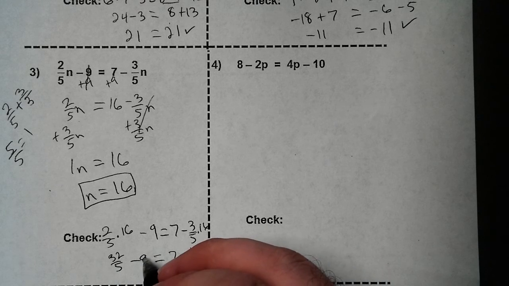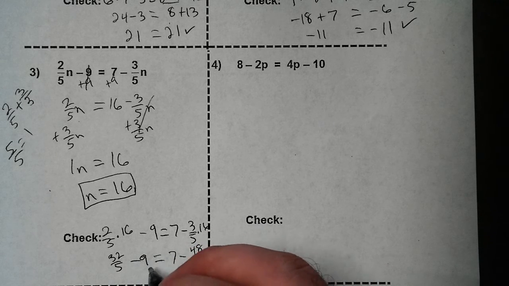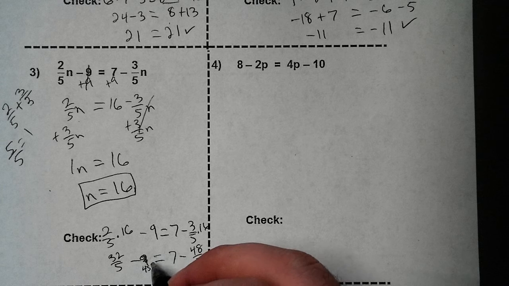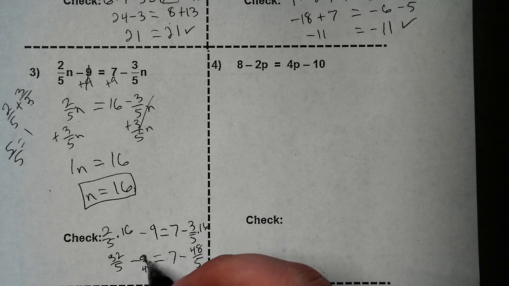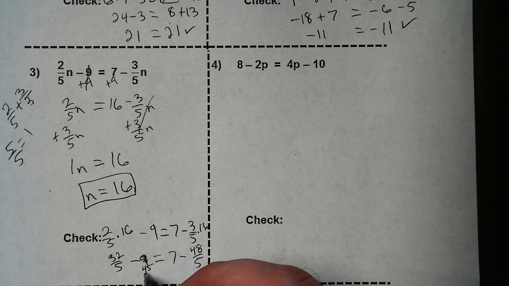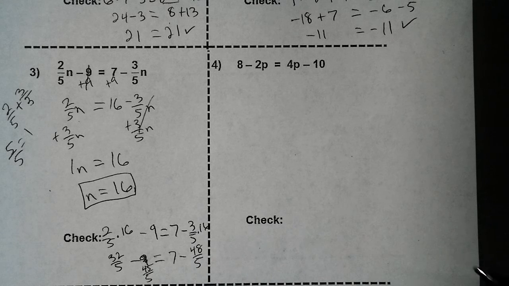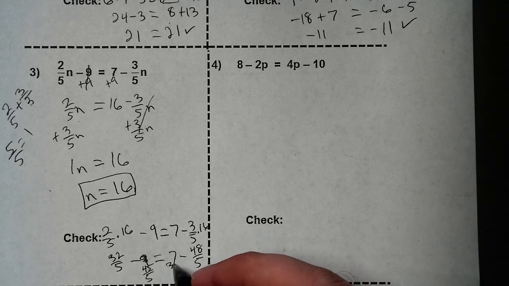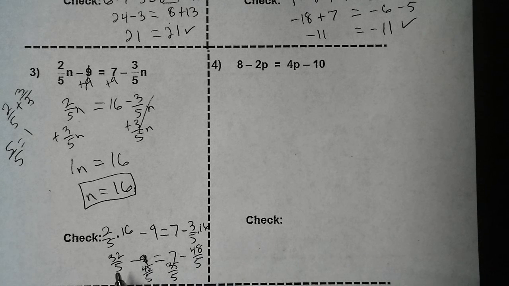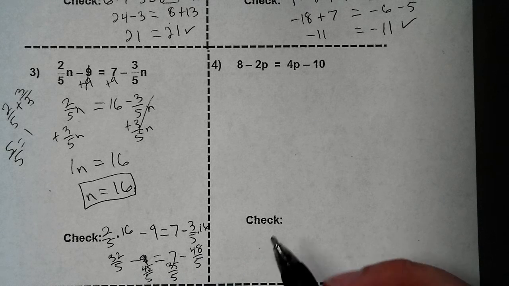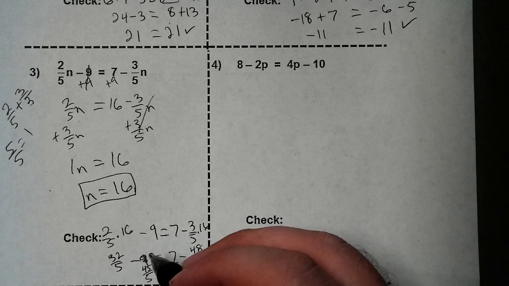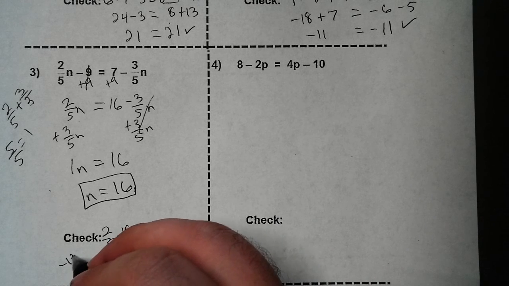Change this into a number over 5. So 9 times 5 is 45, so 45 divided by 5 is that fraction. And then 7 times 5 is going to be 35, 35 divided by 5. Right here, 32 minus 45 will give me negative 13. So it's negative 13 over 5.